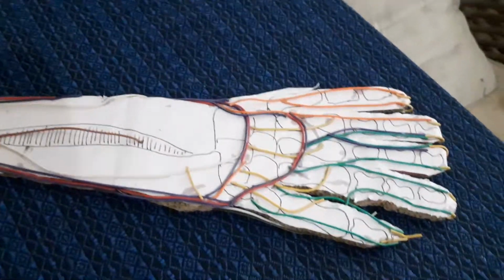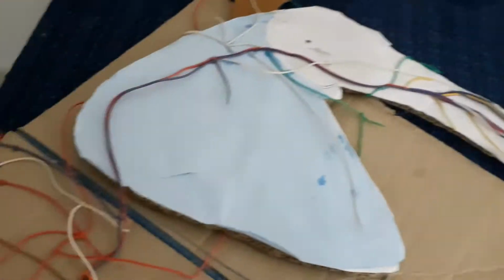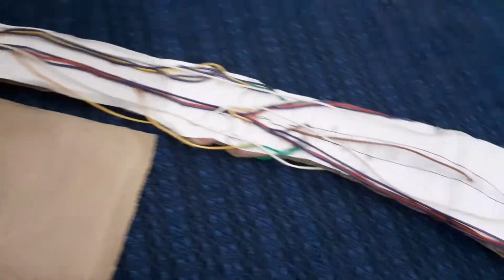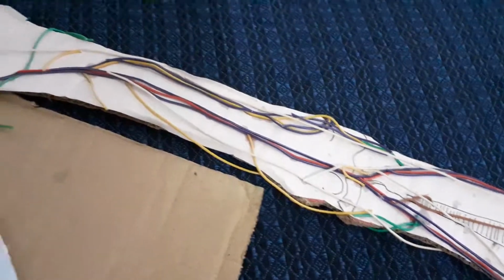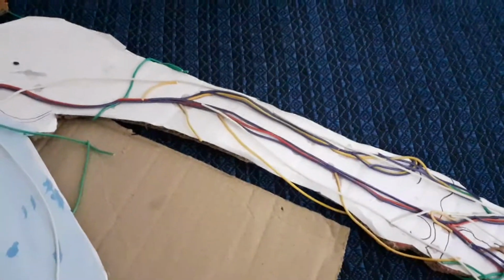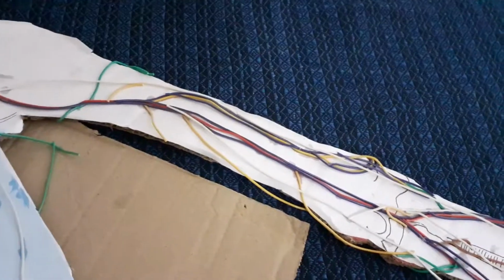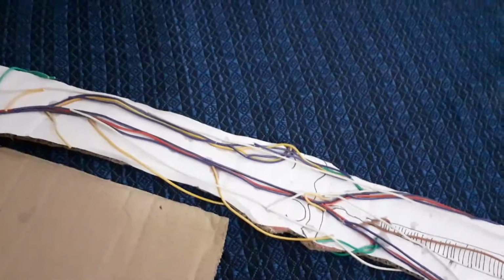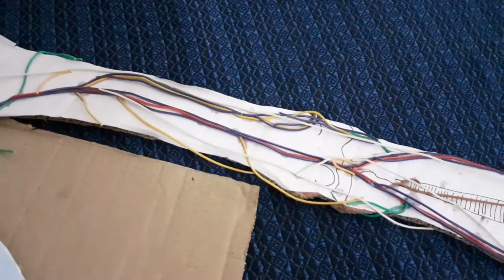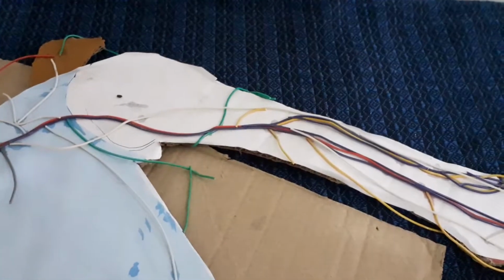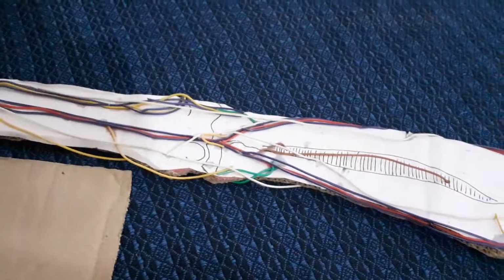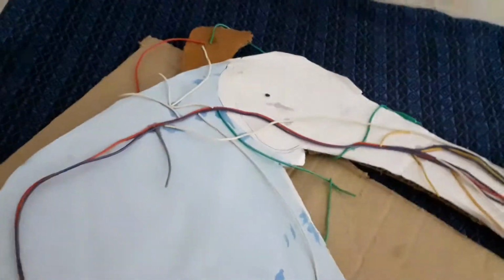This is the model showing the venous drainage of the upper limb. The upper limb venous system, as well as the lower limb, both have a dual venous system, that is, superficial veins and deep veins. Deep veins are those which accompany the arterial system.